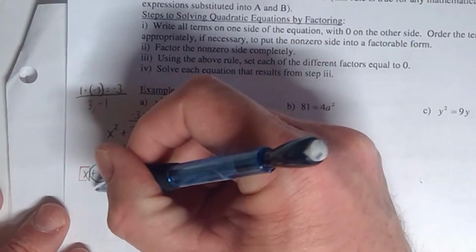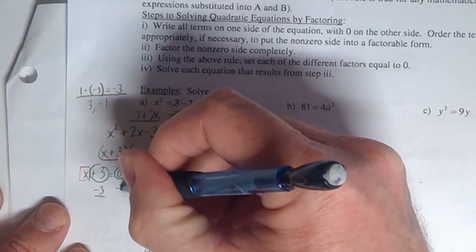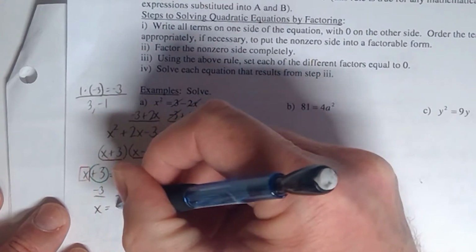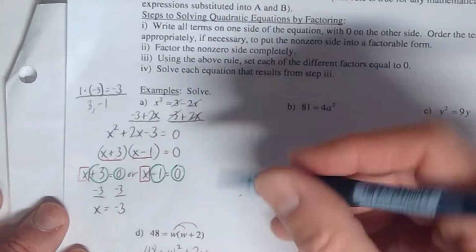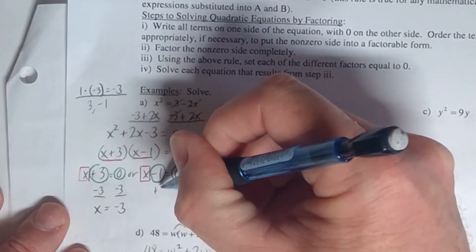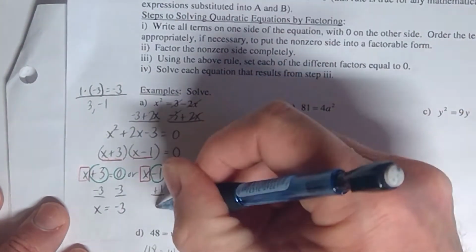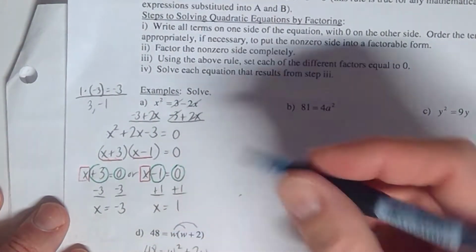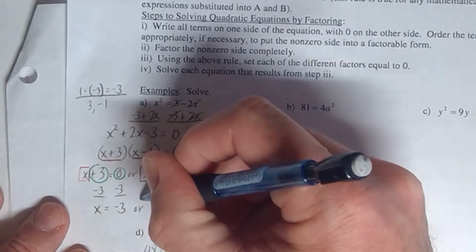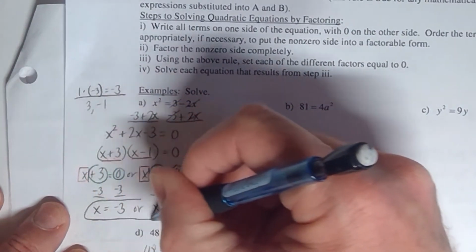So wouldn't I move over the 3 with the 0 here? And I get x equal to negative 3, and since x is already by itself, you don't need to divide out. Since this is minus 1, you add 1, and you get x is equal to positive 1. Again, the x is already by itself. You don't need to do the division step. And that is your final answer.